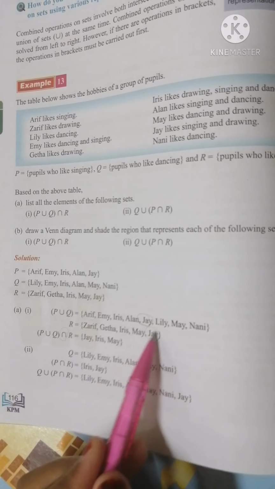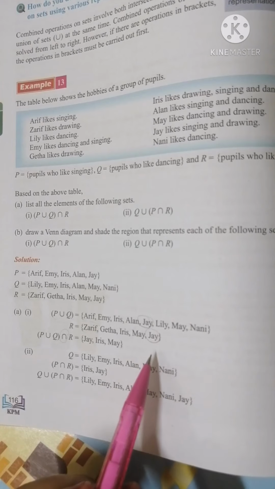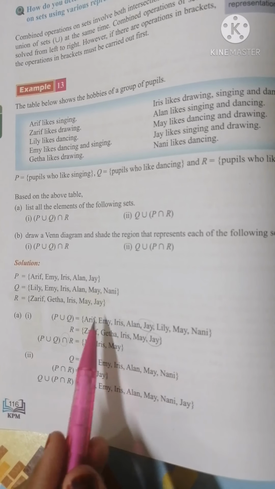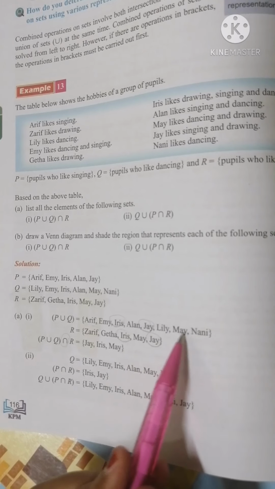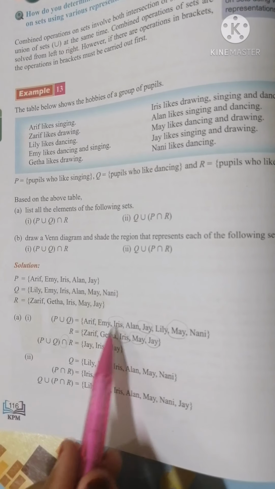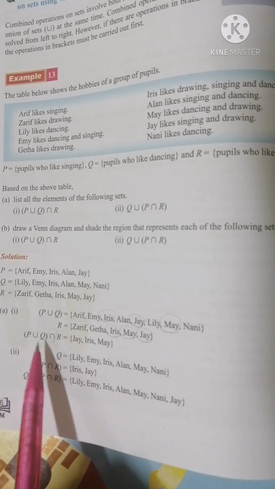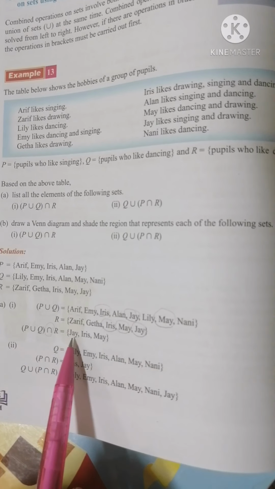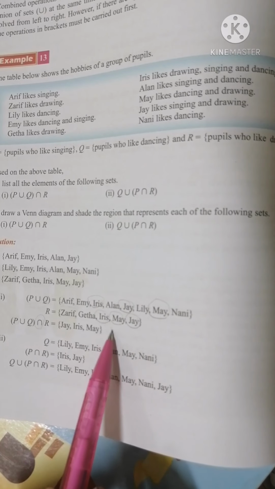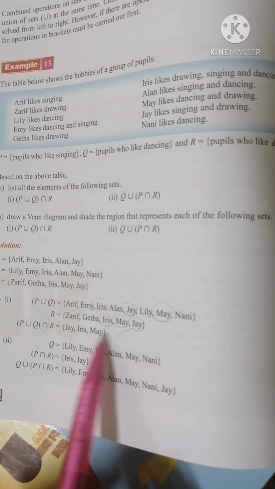J, and then Iris, and then May. So these are the three elements for the intersection of P union Q and R: J, Iris, and May. This is how you do it, and this is the answer.